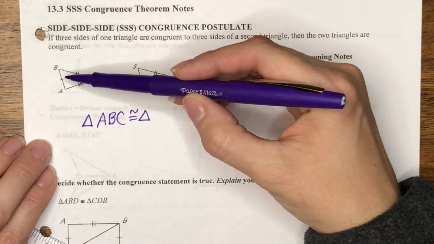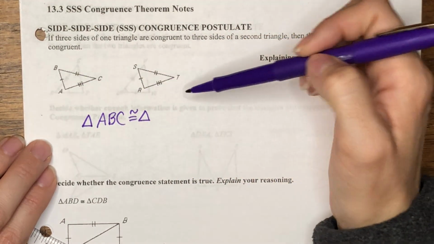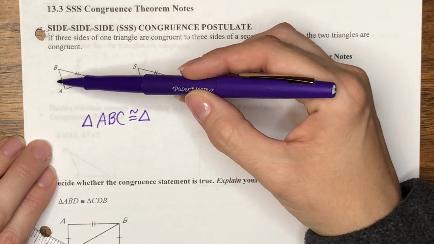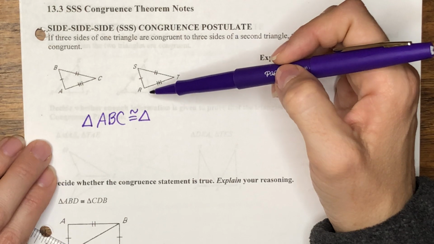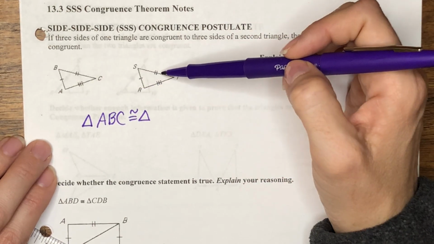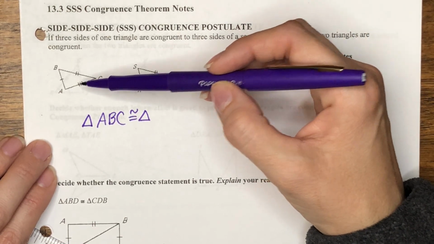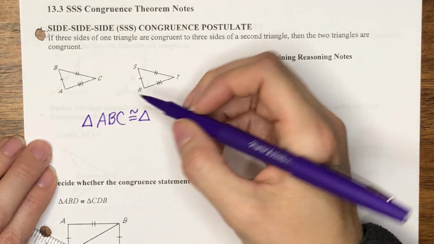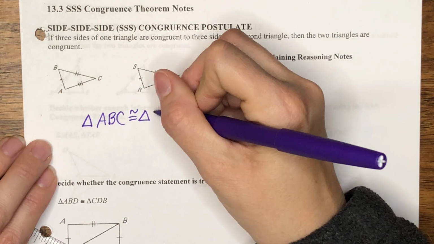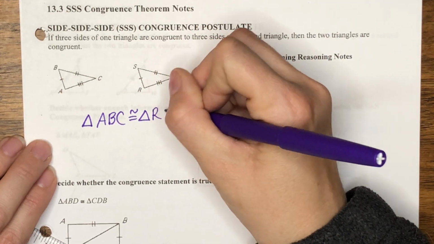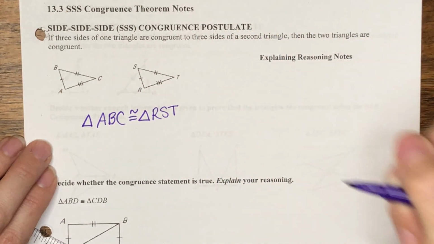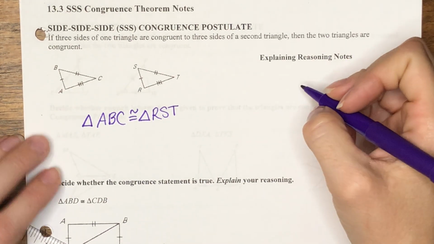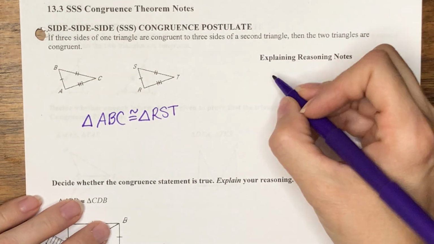Now this is important. Notice how many hash marks are on each side. The 2 sides that have 1 hash mark, that's saying that those 2 sides are congruent. And the sides that have 2 hash marks are congruent to each other, and the sides that have 3 hash marks are congruent to each other. So we can say that triangle ABC is congruent to triangle RST.